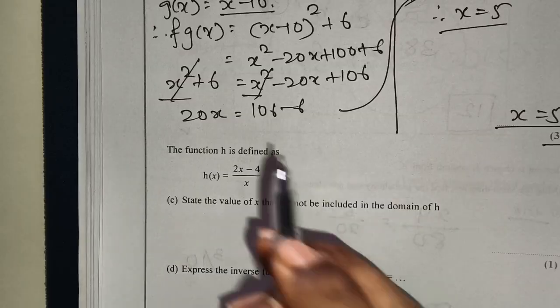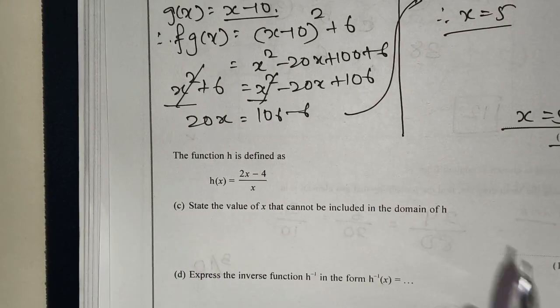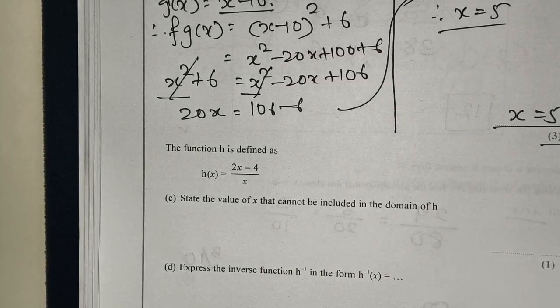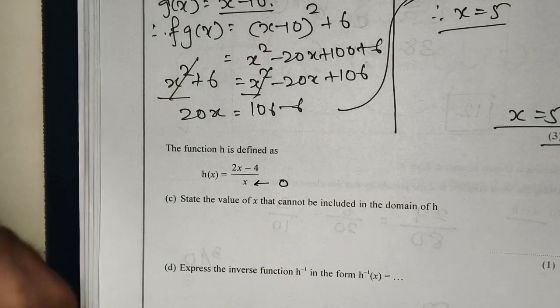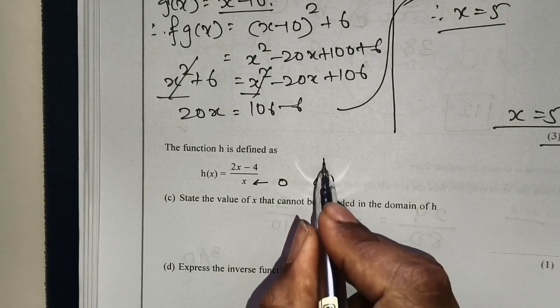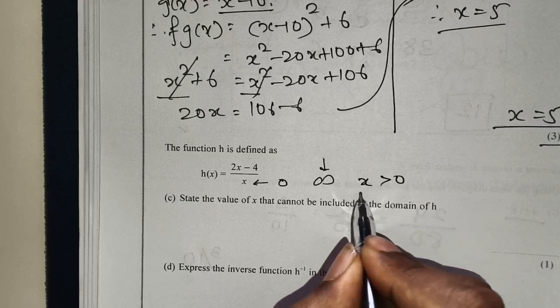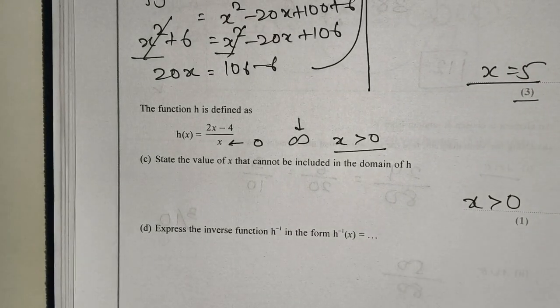What they are saying is, the function h is defined as h of x equal to 2x minus 4 upon x. State the value of x that cannot be included in the domain of h. Of course, we have to solve for it. Now, if x is 0, the entire function becomes infinity. Hence, your value of x should be greater than 0. That is quite common sense. So, x greater than 0.